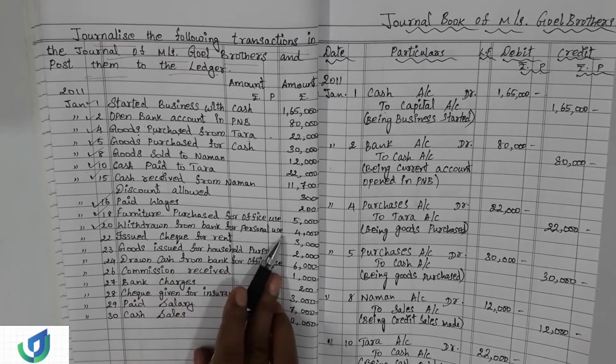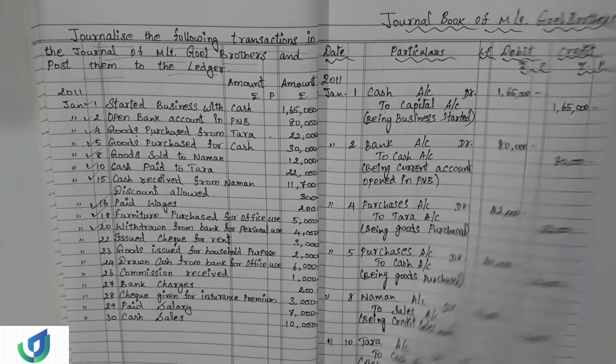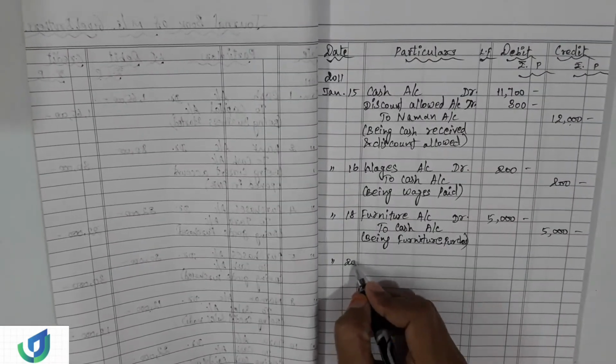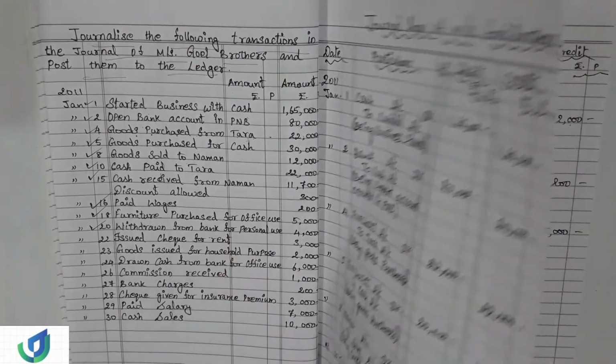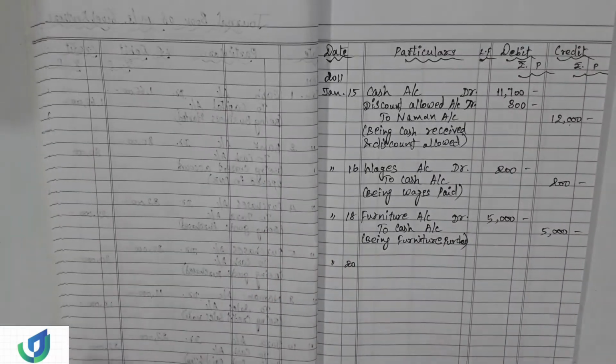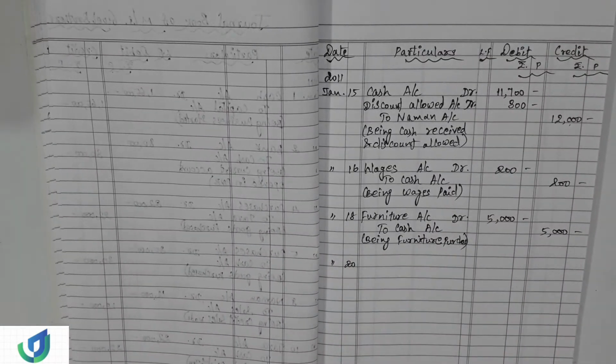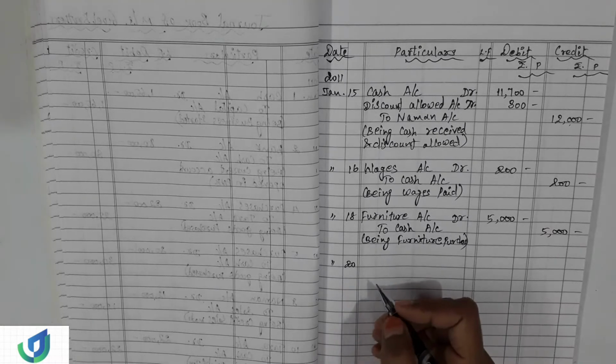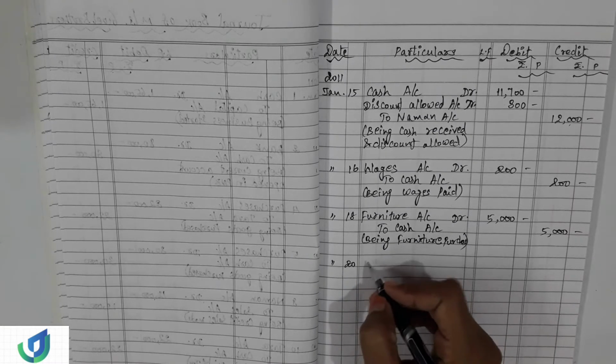Withdrawn from bank for personal use 4,000. First, let's put the date. Withdrawn from bank for personal use means always personal use. The proprietor sometimes will be drawing amount from the firm for personal use. For personal use, if the amount or any other goods has been taken, it is called drawings in accounting terms. So drawings is a nominal account.